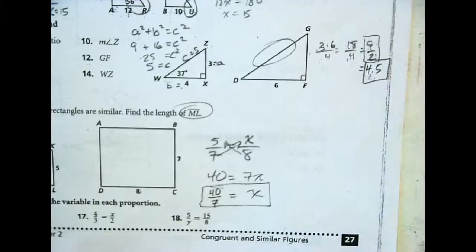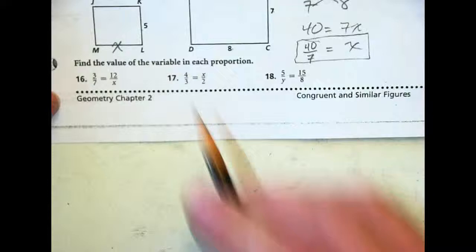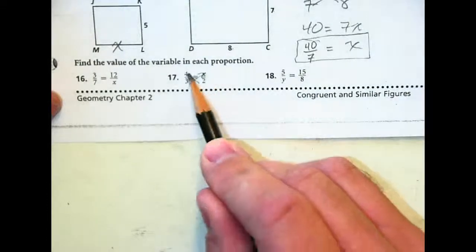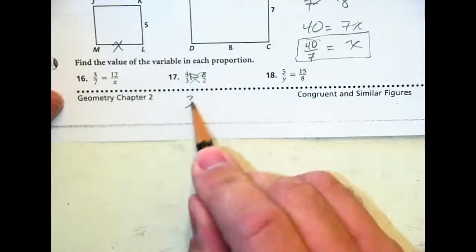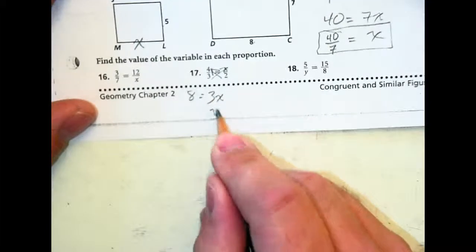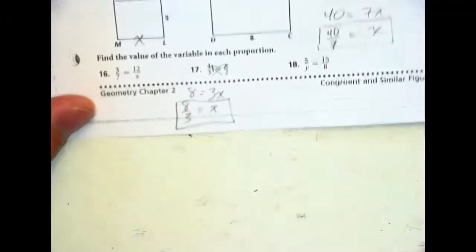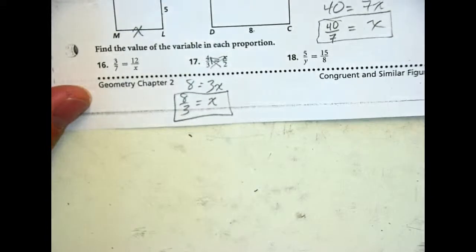On 17 and 18, I'm trying to figure out the proportion. It ends up with a decimal or a mixed fraction. So you get 3x equals 8, and so x equals 8/3. That is your answer. But would you be able to put 8/3 over 2?